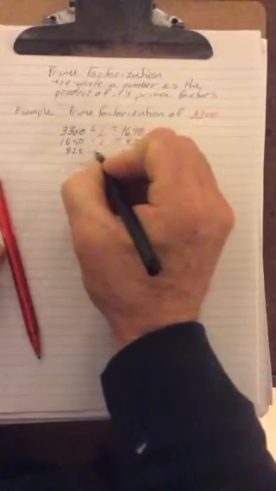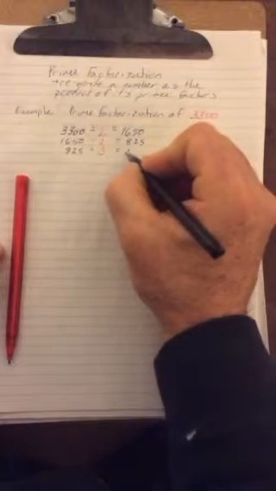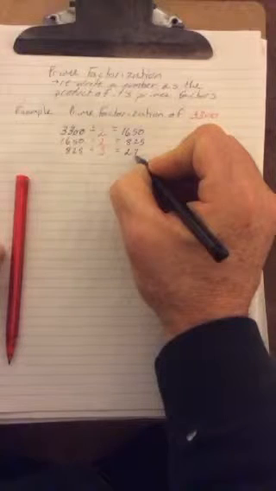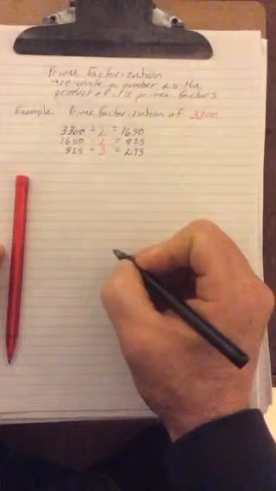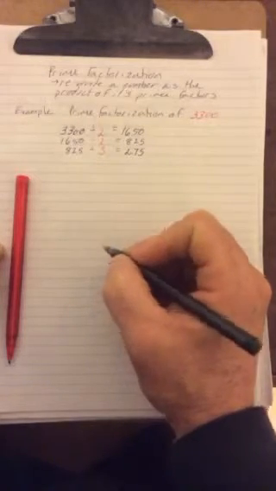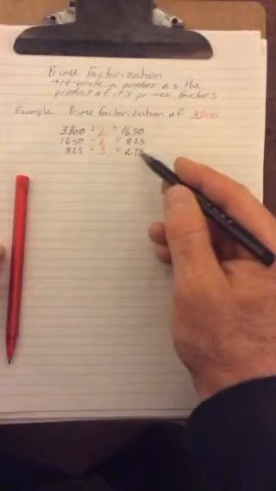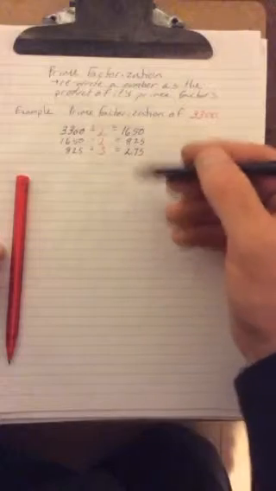So 825 divided by 3 will equal 275. Yep, that works. Now I'm going to try that again. 2, 7, 5 adds up to 14. That does not add up to a number that's divisible by 3. So 3 is not going to work.